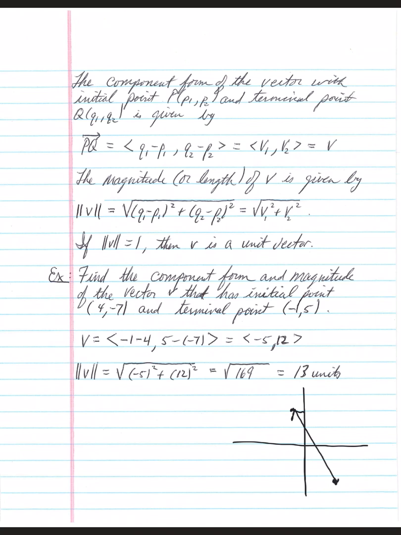Now, if you were to calculate the difference in x's, to get from -1 to 4, you have to travel 5 units, specifically -5. So we have -1 minus 4, that's -5, and then 5 minus -7.